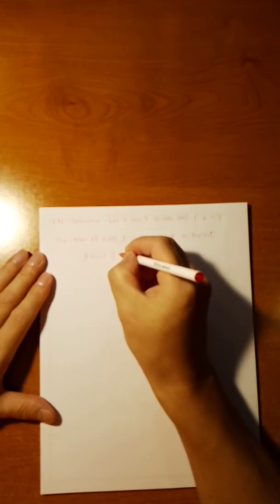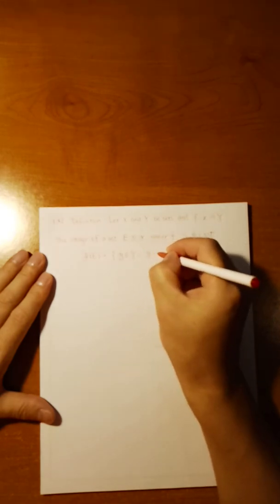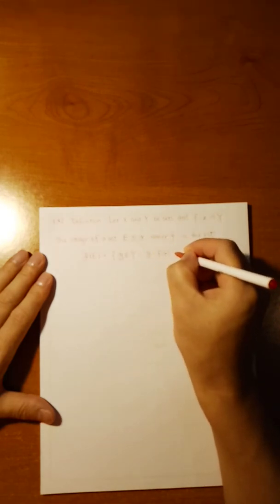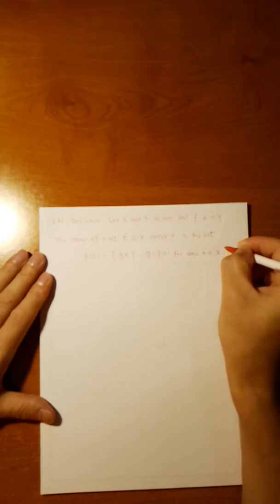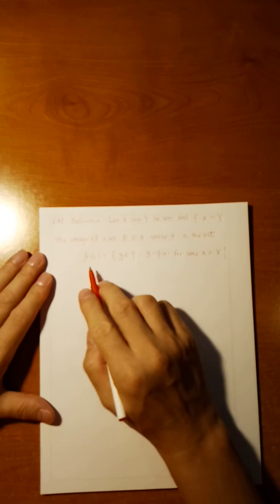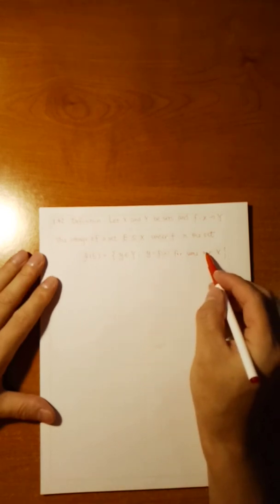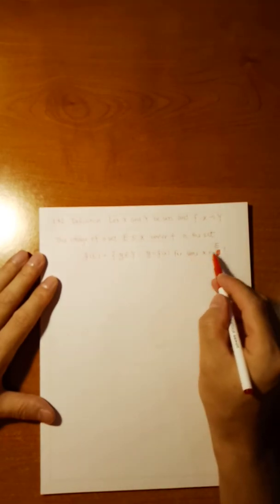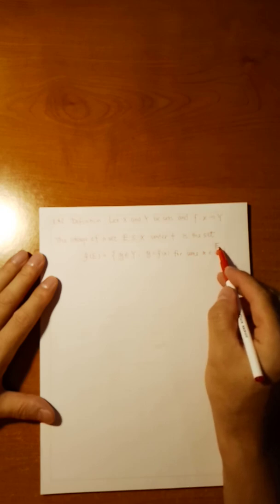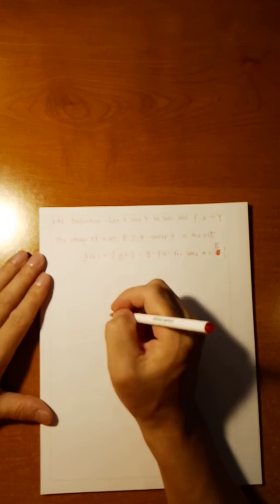The definition is: y in Y such that y equals f(x) for some x in E. So you just collect all possible images from E, not X, E. You collect all possible images starting from set E and put them together. It's called the image of a set.